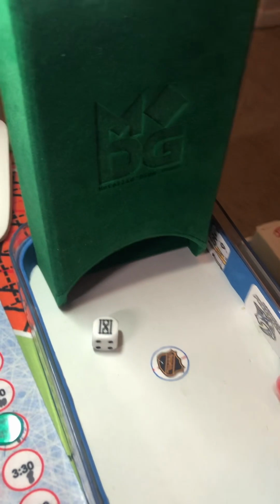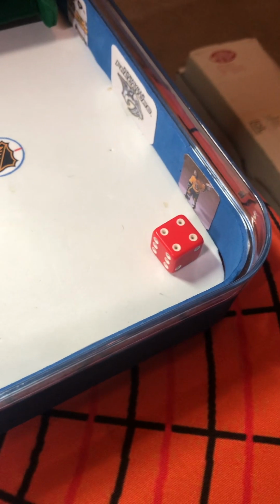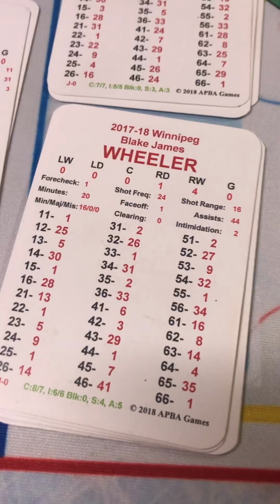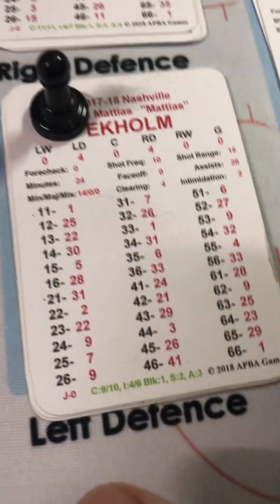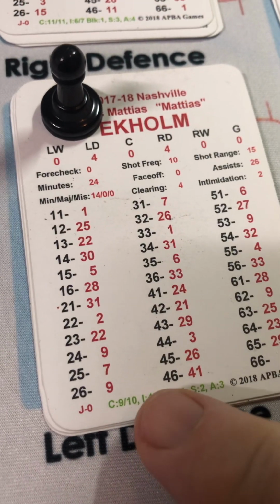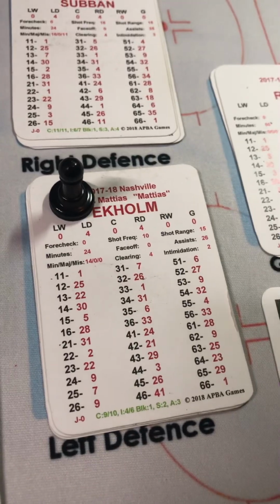So we're gonna roll to see who is fighting with Ekholm in this corner, and that all depends on this puck right here. A 1, 2, 4, it's gonna be Blake Wheeler. His corner battle, so we look down here at the C. On offense, he's an 8. Against Ekholm, his corner battle is a 10, so Ekholm wins that.